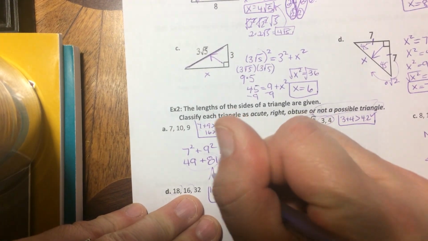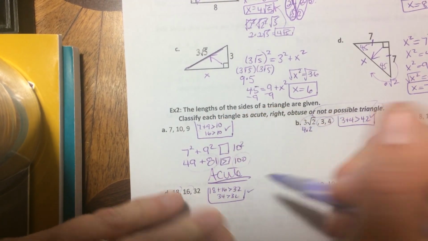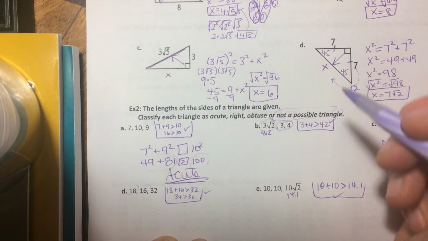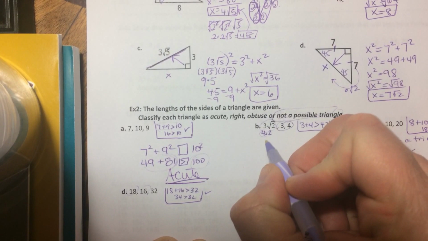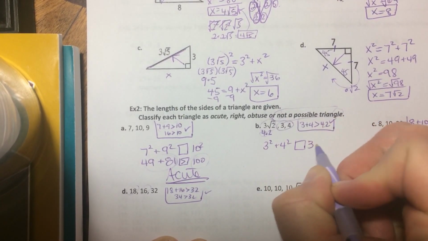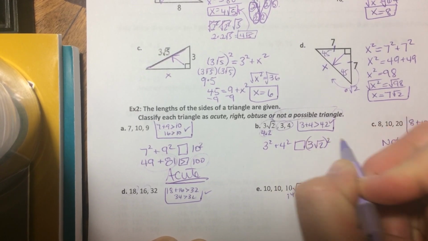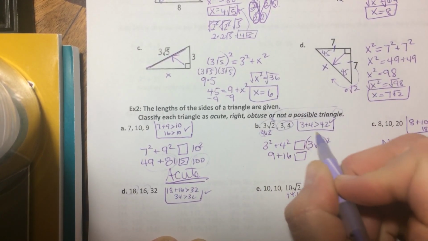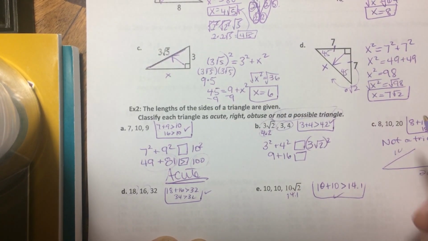So we're going to say this guy is acute. All right, moving on. Now this is the biggest side. So we're going to go 3 squared plus 4 squared and 3 root 2 squared.